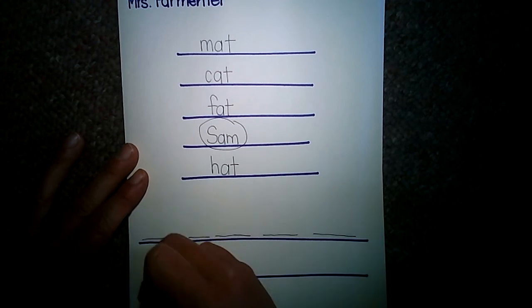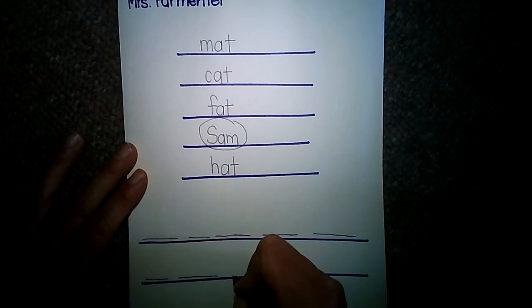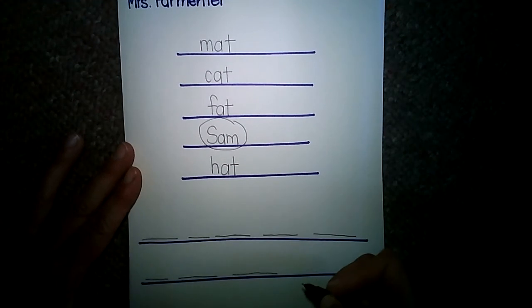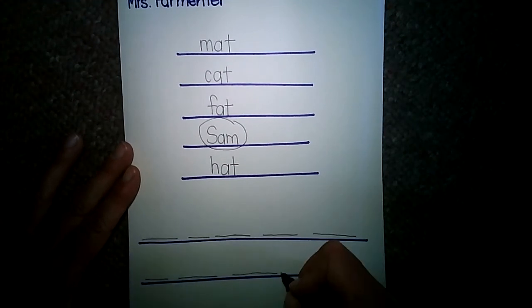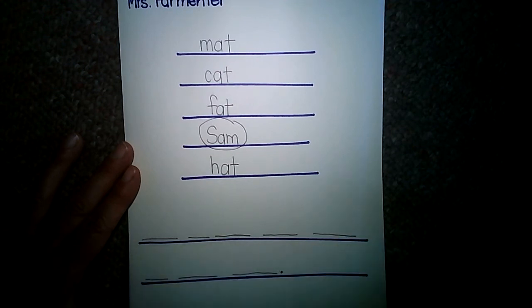Oh, I'm going to need to use my other line. It's so long. On the mat. Is this a question or is it a telling sentence? It's telling something, so I'm going to put a period here. Let's write our sentence now. Sam is the fat cat on the mat.